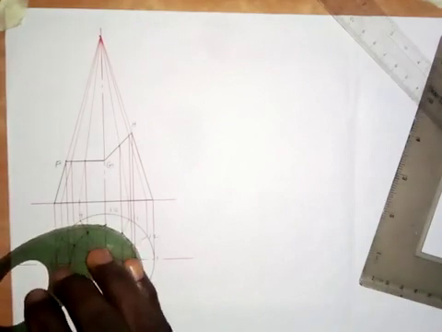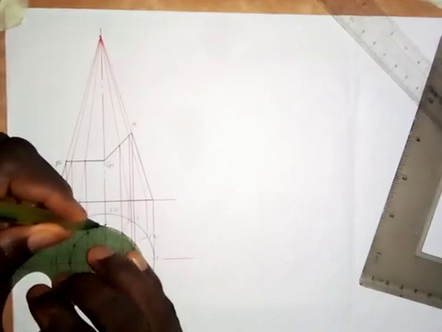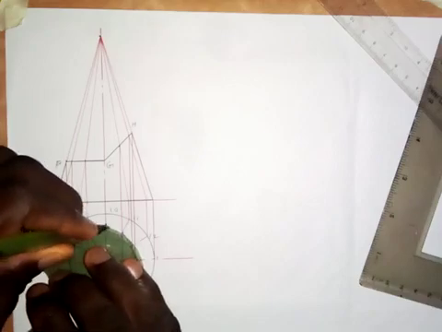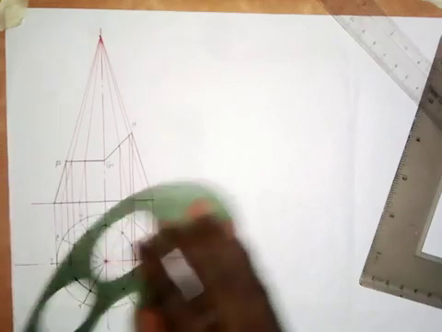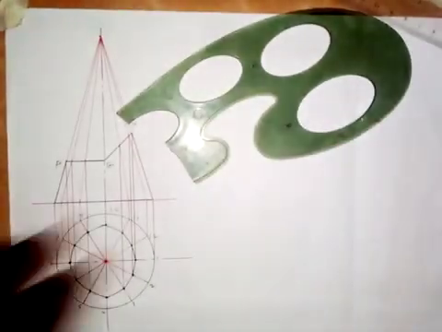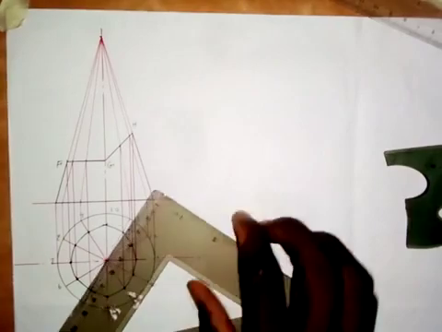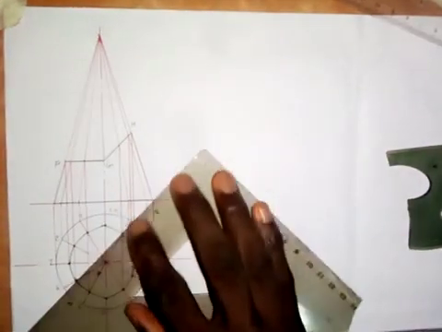All right. So connect this like this. Then I'm going to arch this surface. I'm going to produce arching lines on this surface. So here it is.